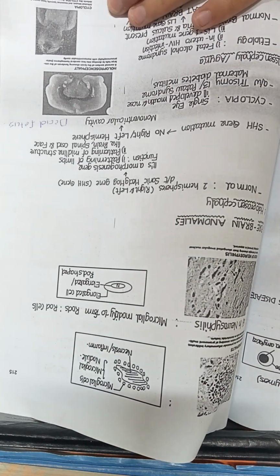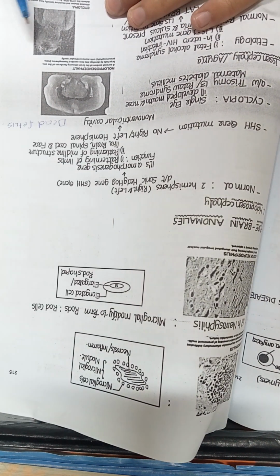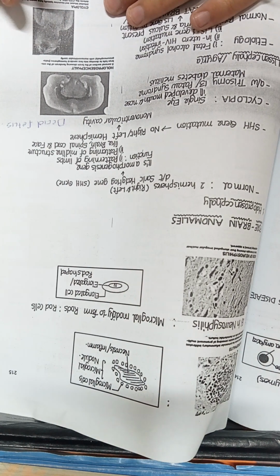This is a holoprosencephaly. You can see there is a monoventricle instead of two, a single ventricle. You cannot see it clearly because these are black and white pictures.